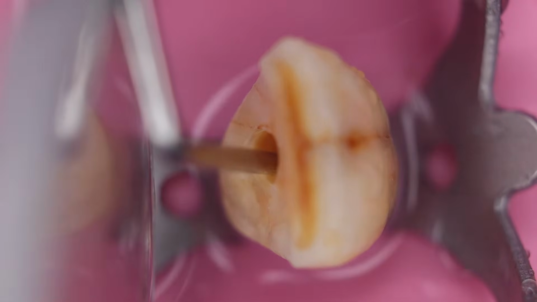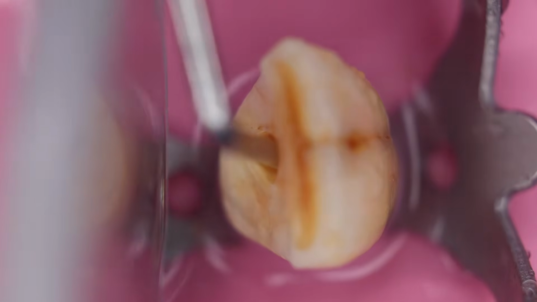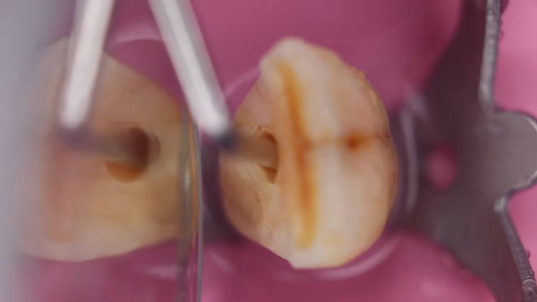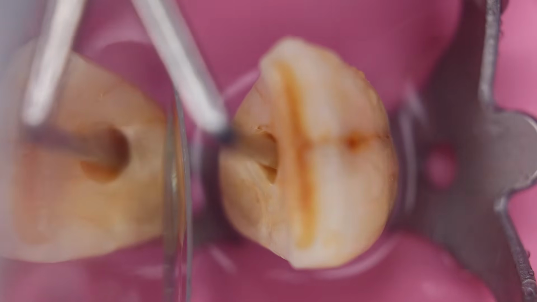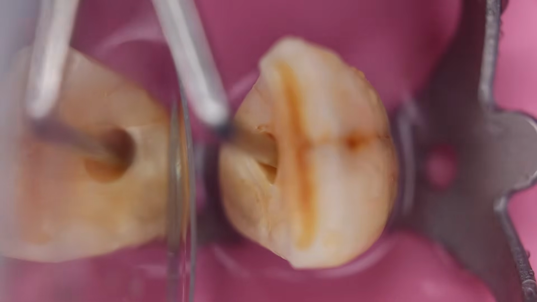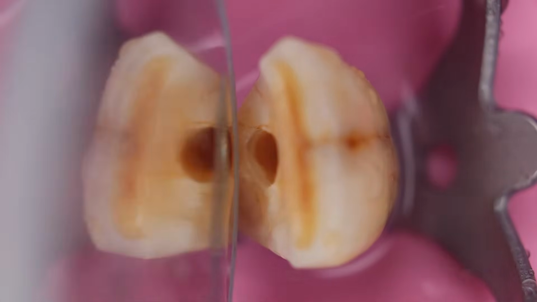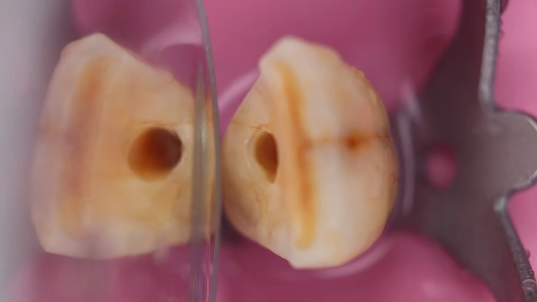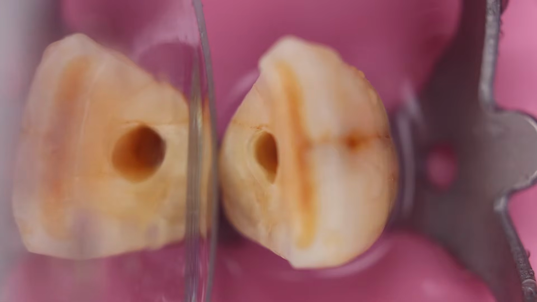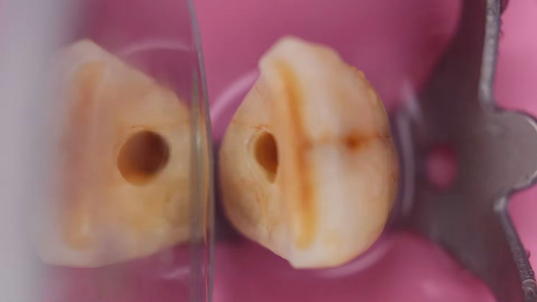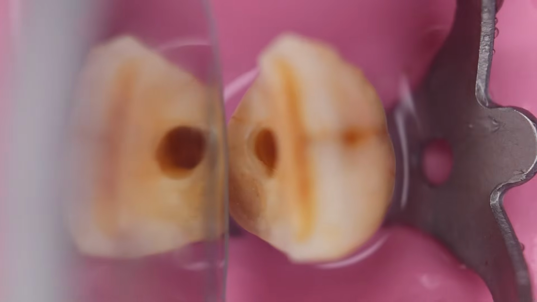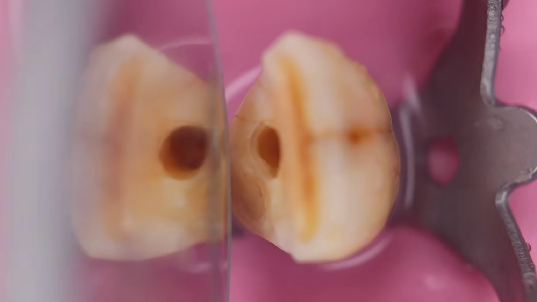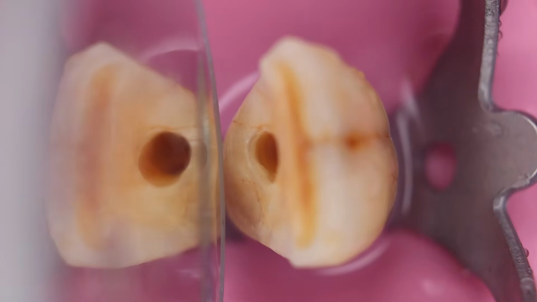So now your DG16 probe is getting engaged, as you can appreciate, in the long axis of the tooth. So you have obtained that access into the canal orifice, as you can appreciate over here. So this is the time you can negotiate the canal. So let us magnify it further so that you can see it more clearly, the orifice that we can appreciate.